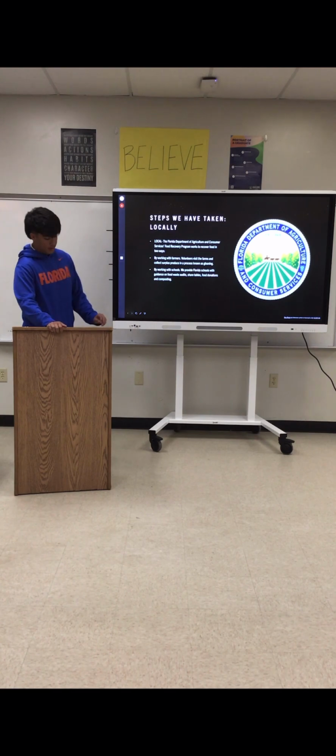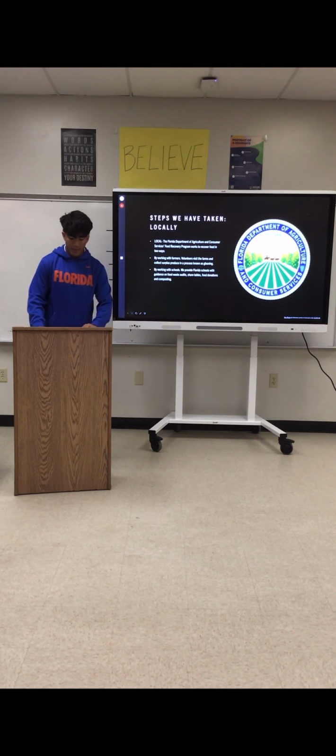Steps we have taken locally. The Florida Department of Agriculture and Consumer Services Food Recovery Program is working to recover food in 2 ways: by working with farmers and working with schools. Volunteers will visit farmers and collect surplus produce, which is also called gleaning. Providing schools with guidance on food waste audits, share tables, food donations, and composting.